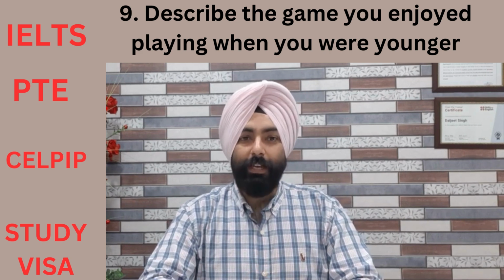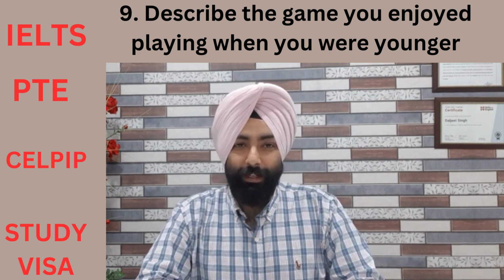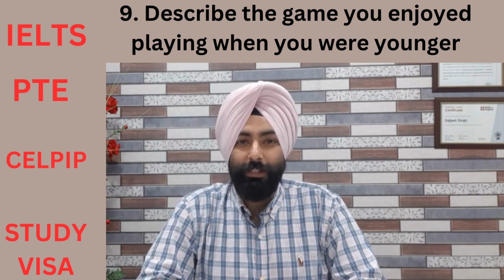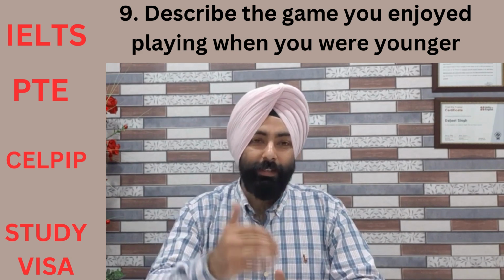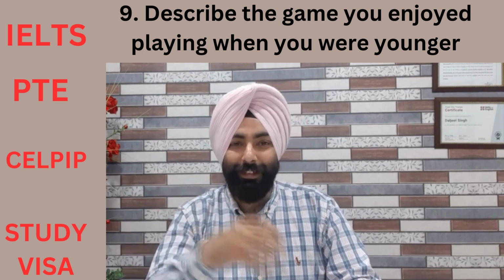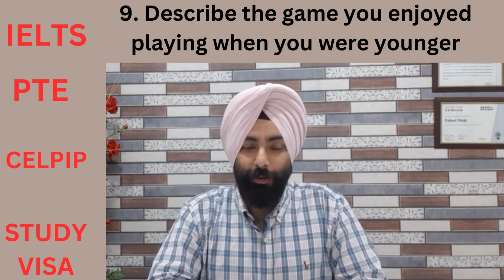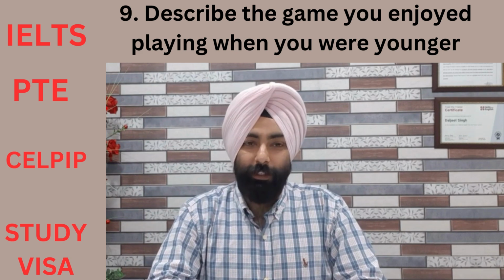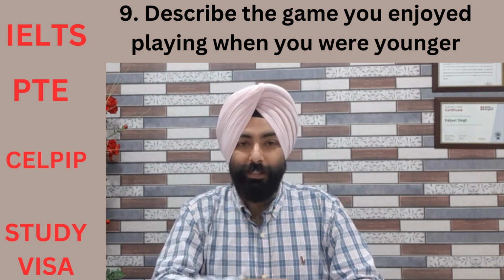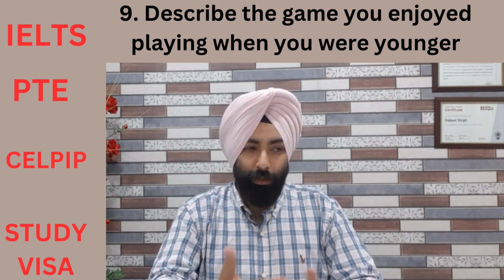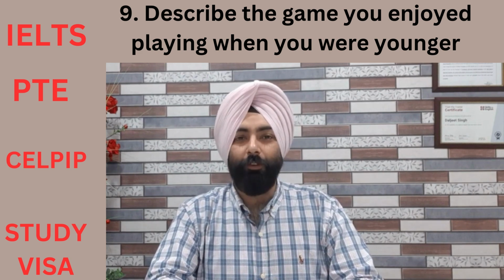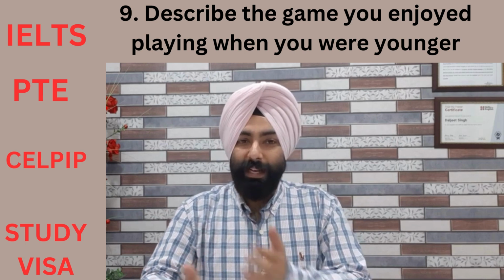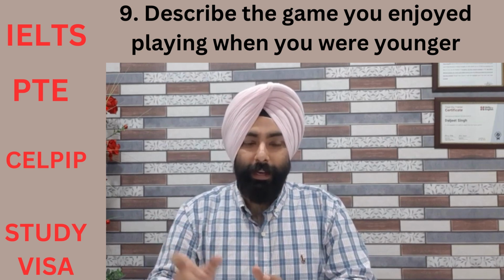No doubt, this game has so many rules, but at that time there were no rules actually. We just played this game for fun, and we just hit sixers or fours. There was no single or double score. And the ball that we used to prefer was a plastic ball. So that's why it was a comfortable game for us, because a plastic ball doesn't harm anyone.